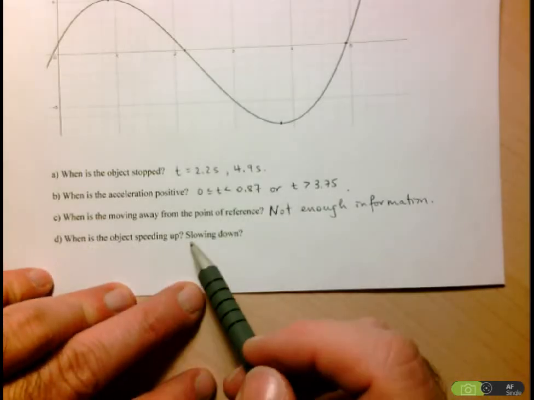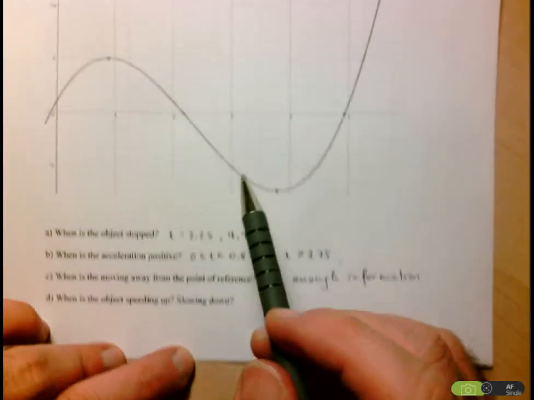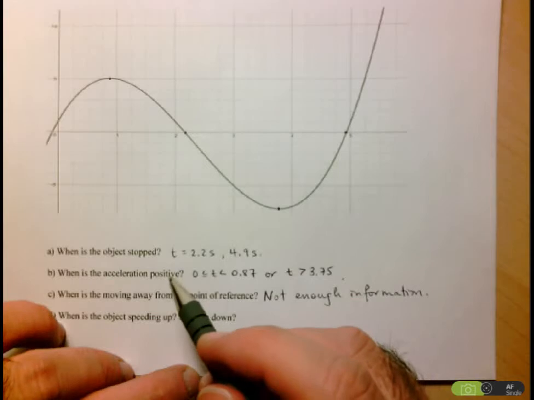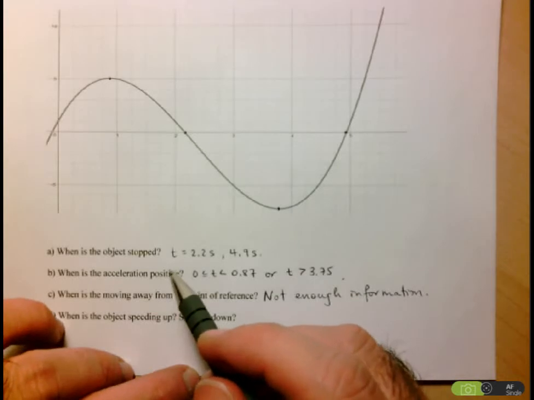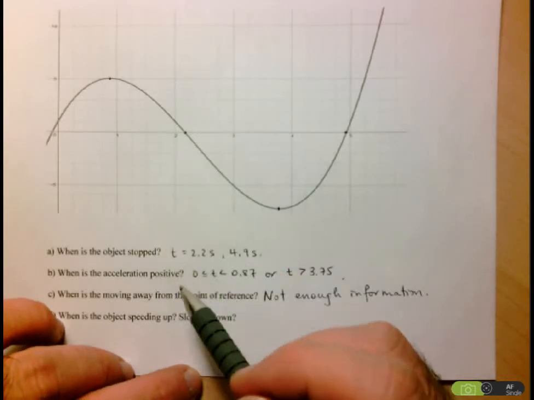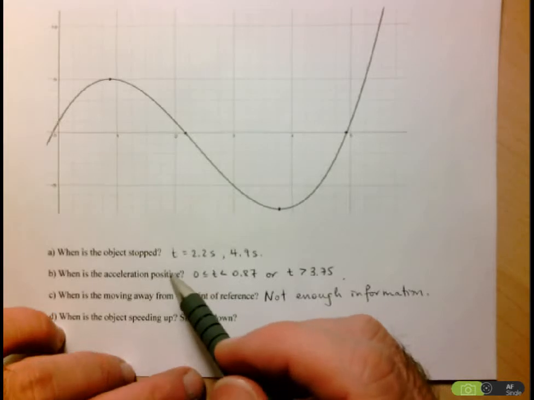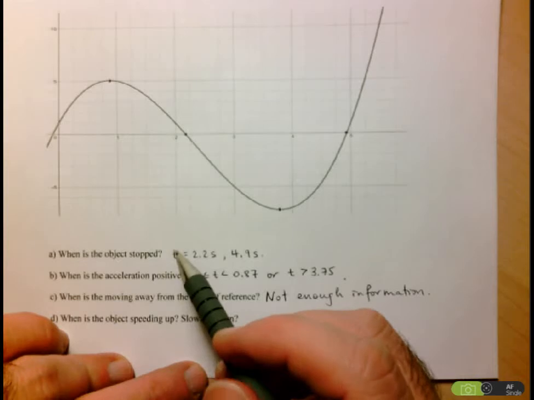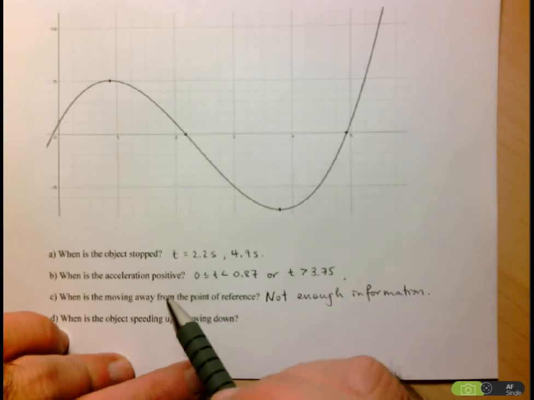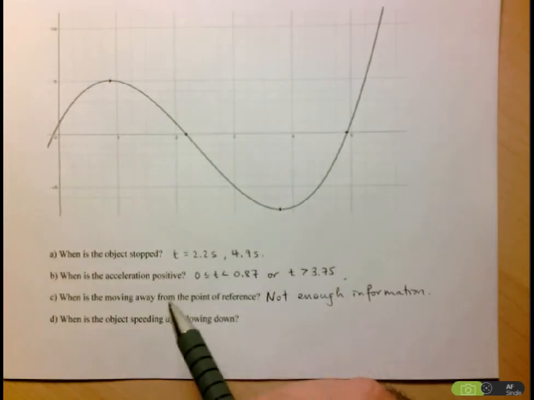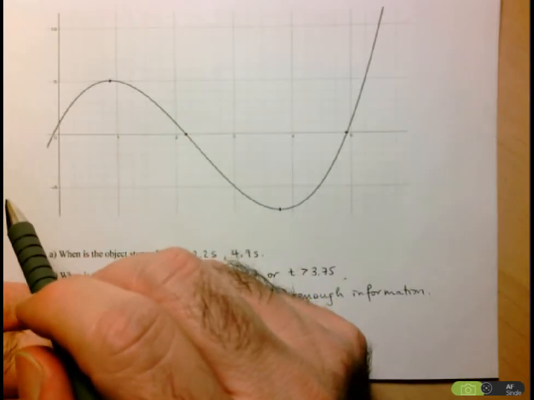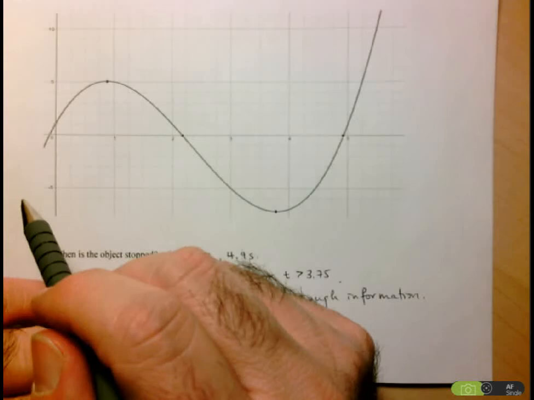Let's move on to this one here. When is the object speeding up and slowing down? Well, this one we can answer, even without the acceleration function. If we had the equations, we would find the velocity and acceleration functions and determine when they were both positive or both negative for speeding up, or opposite sign for slowing down. But here we're going to use the fact that the speed is just the absolute value of the velocity.